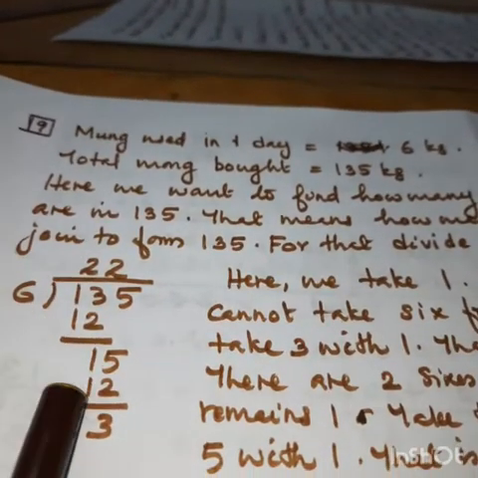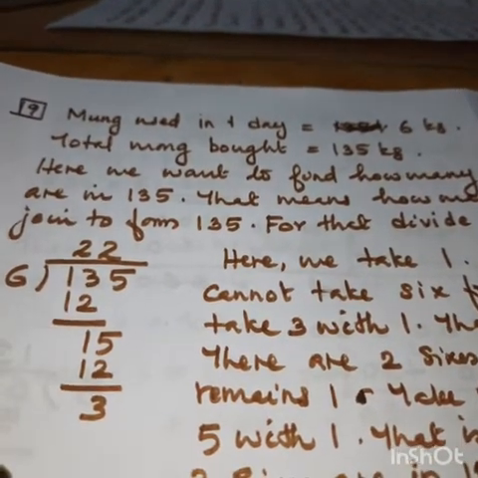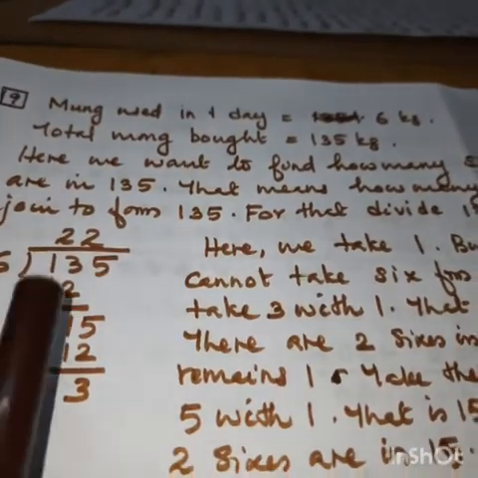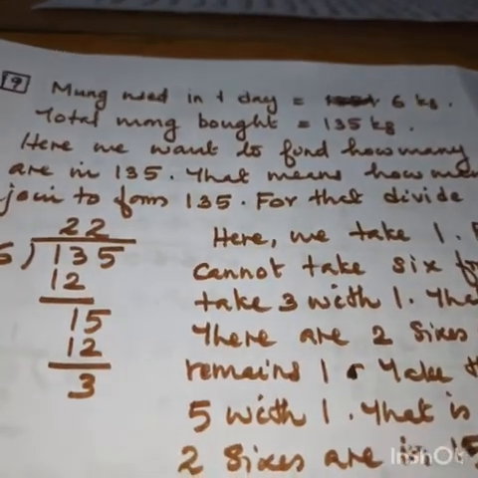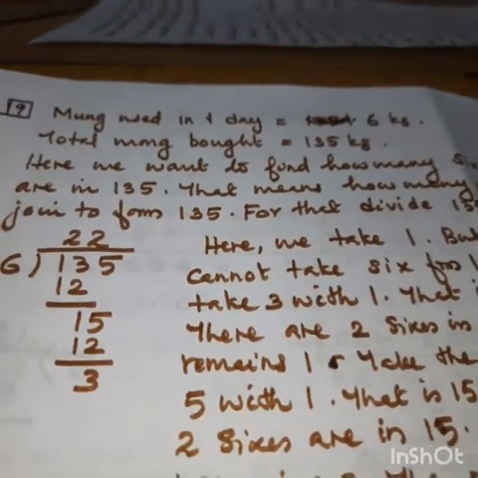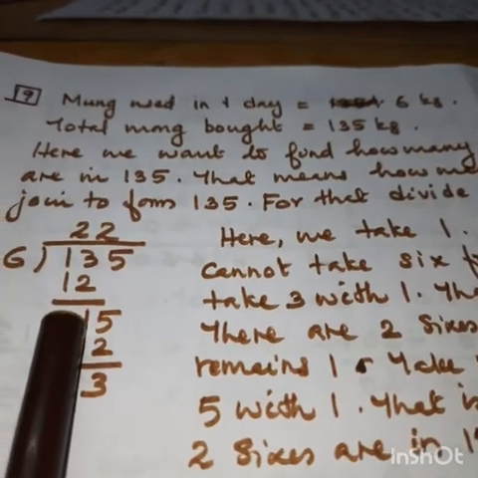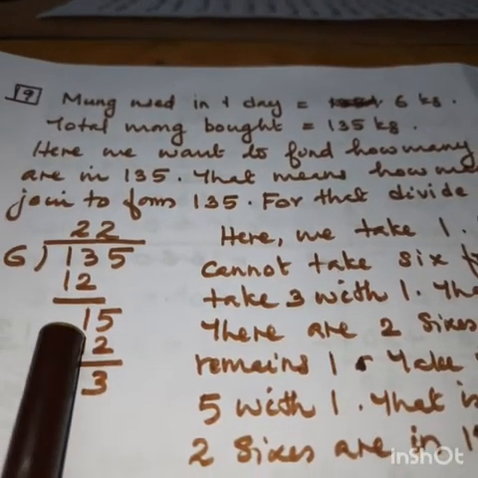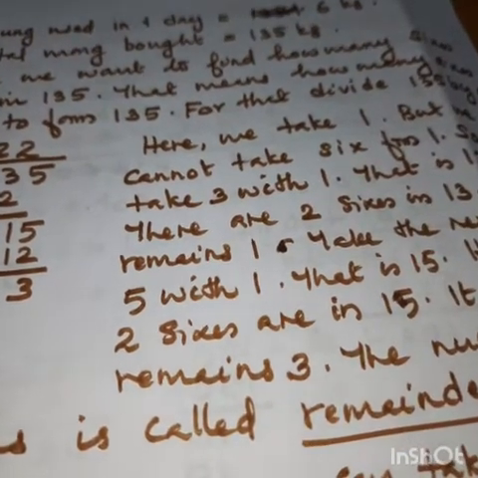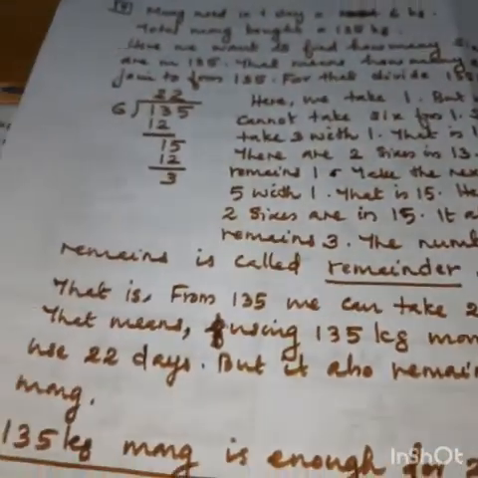Then divide that 135 into 6-kilogram packets. Then there are 22 packets. They use 1 packet for each day. Therefore, this mung can be used for 22 days and 3 kilograms is remaining.